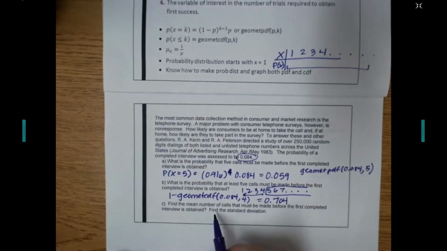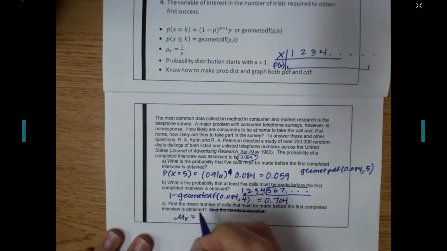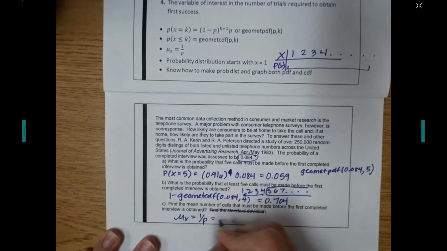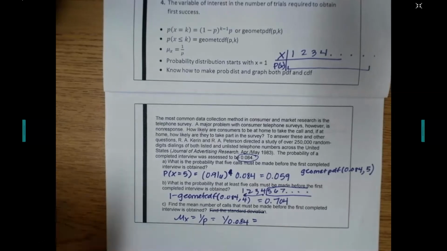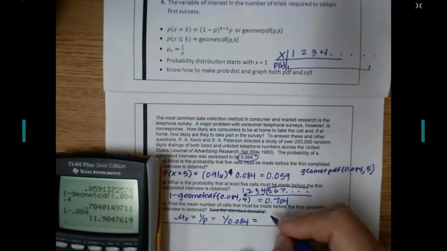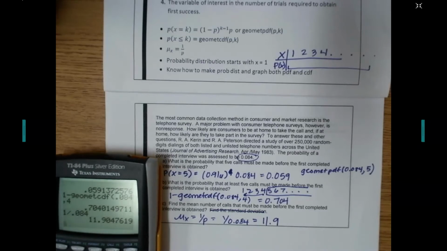Okay. Now, we're not going to talk about standard deviation for right now. We might come back to that later. Right now, if it's geometric, the only thing we're going to talk about is the mean number or the expected number. So what's the expected number of calls before the first completed interview? Well, in geometric, we find that the mean is just 1 over the probability of success. And so we're going to say 1 divided by 0.084. And it looks like it's going to take a while. It's going to take at least 11 calls, maybe even almost up to 12.